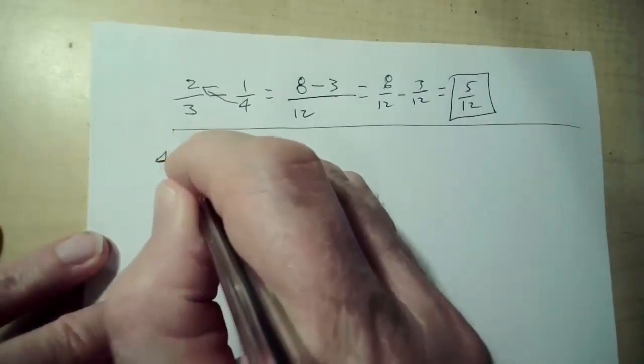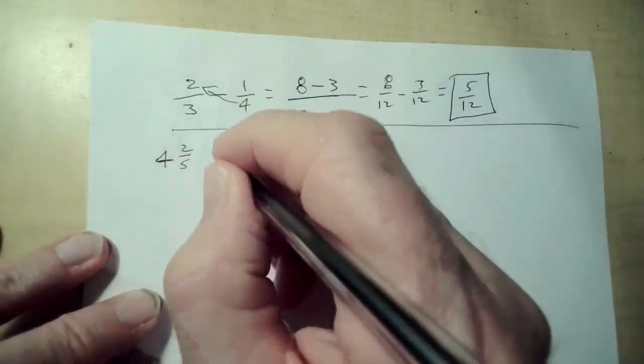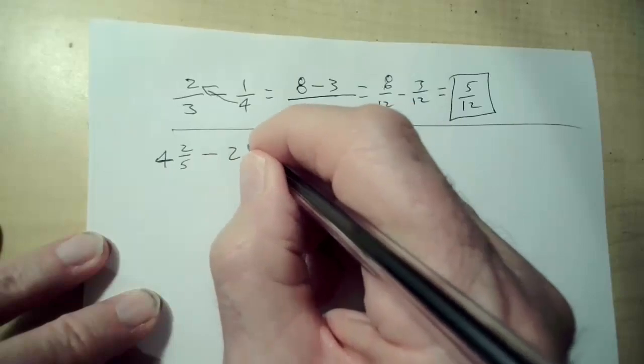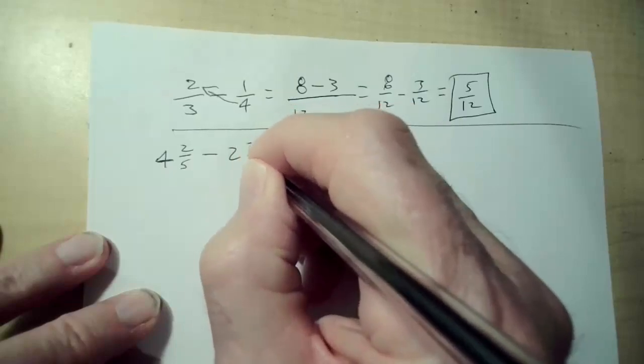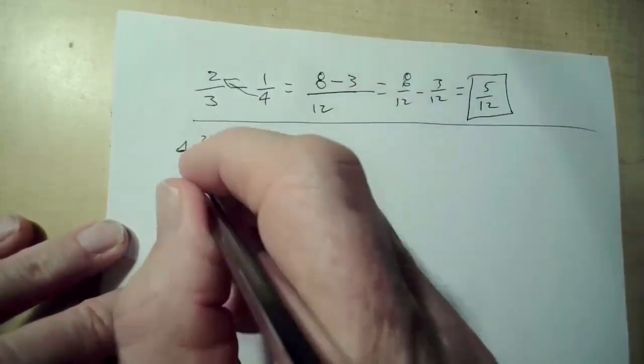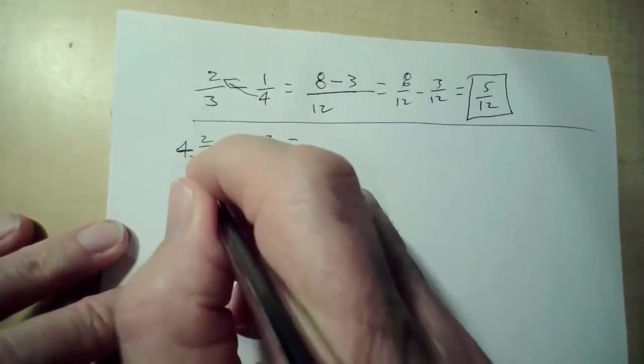And again, if we have a mixed number, 4 and 2/5 minus 2 and 2/3.